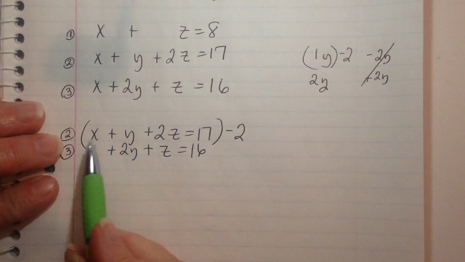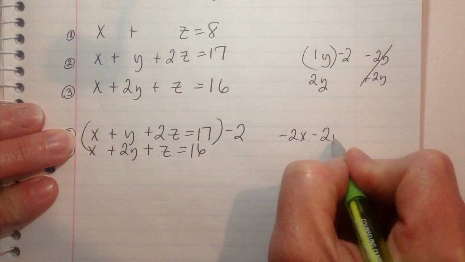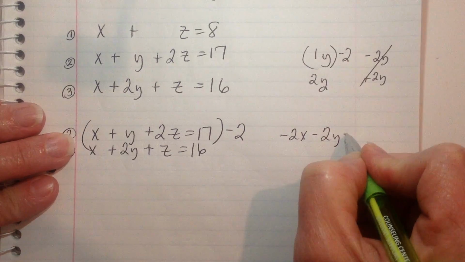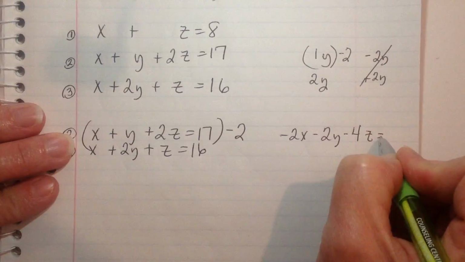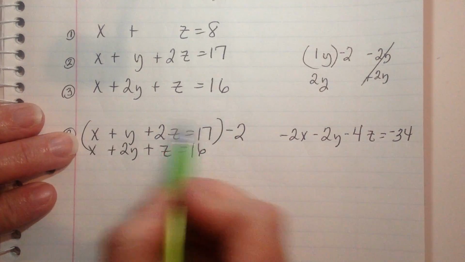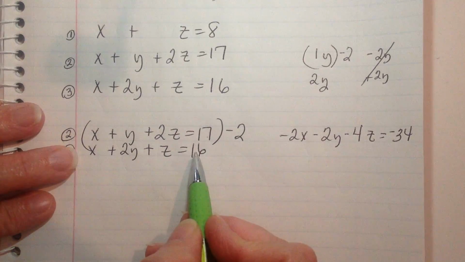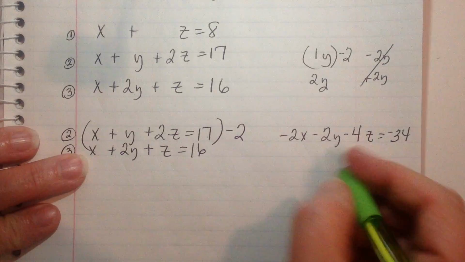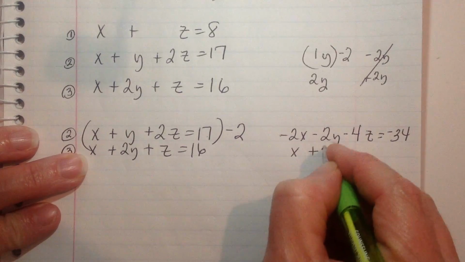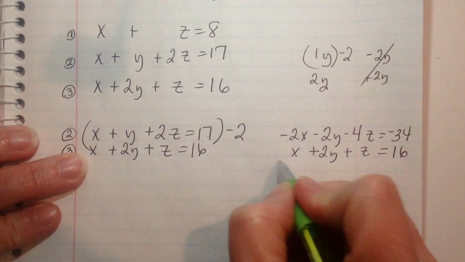So multiplying the second one through by -2, I get -2x minus 2y minus 4z equals -34. Distributing -2 times every term inside the parentheses. Keeping the second one here, which is number 3, just like it is: x plus 2y plus z equals 16.